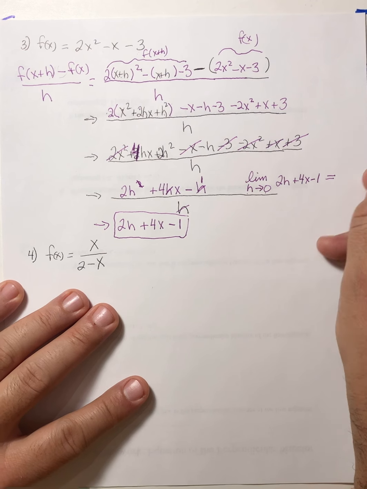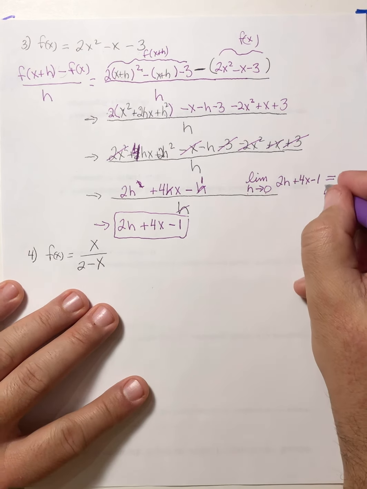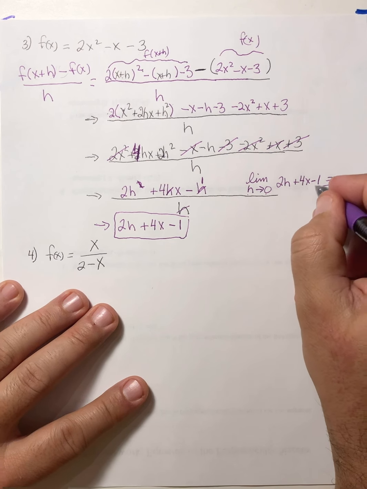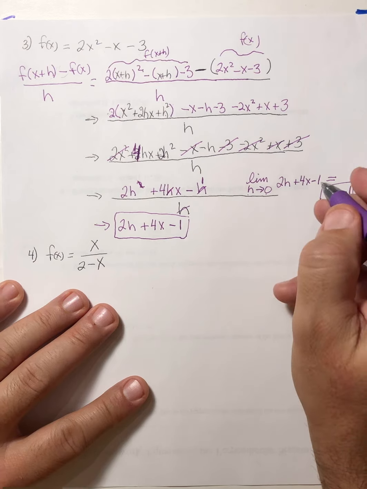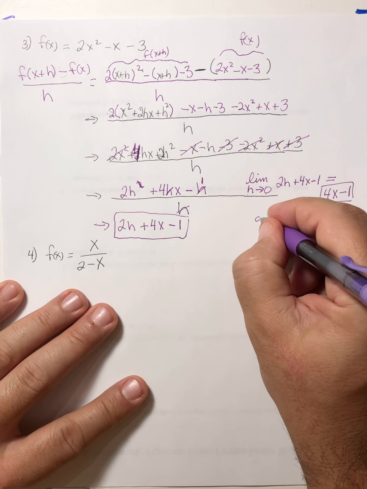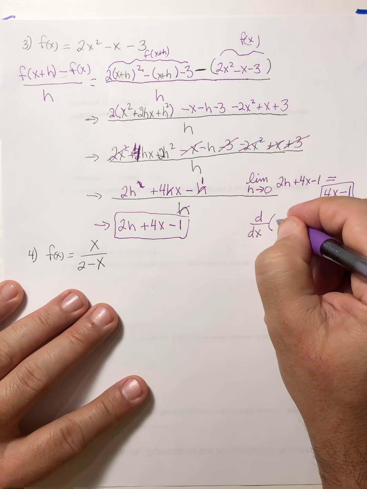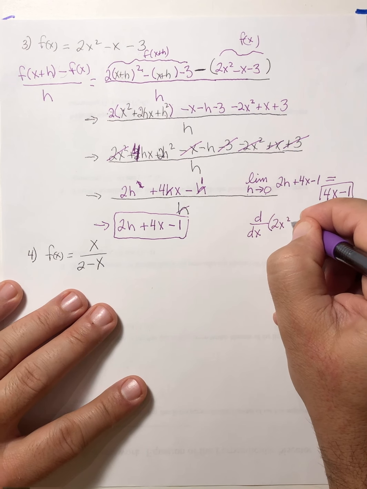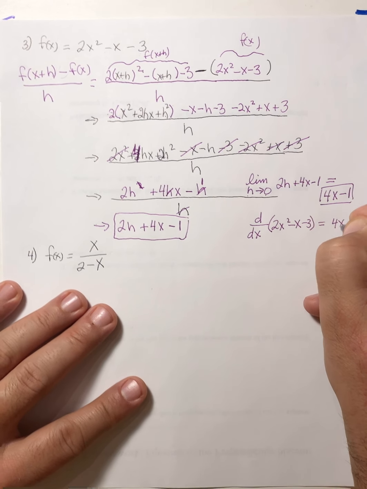That equals 4x minus 1. So this is the derivative of this expression. So the derivative, d over dx of 2x squared minus x minus 3, is equal to 4x minus 1.